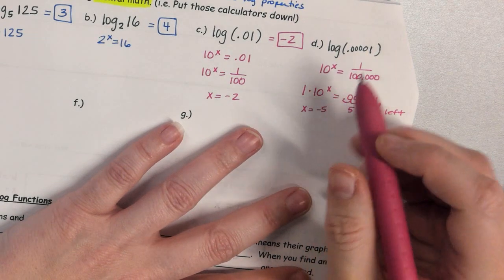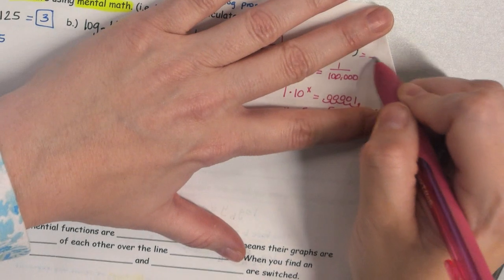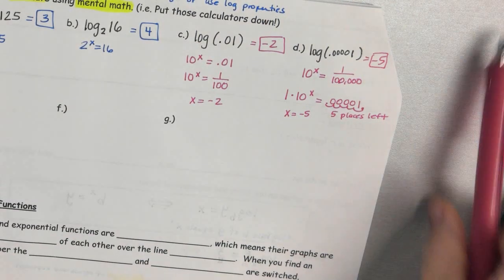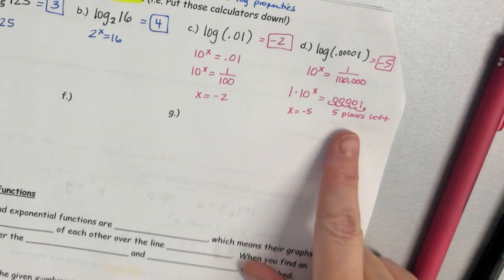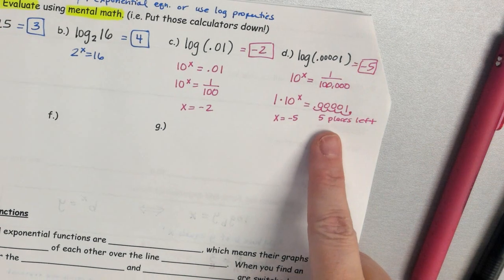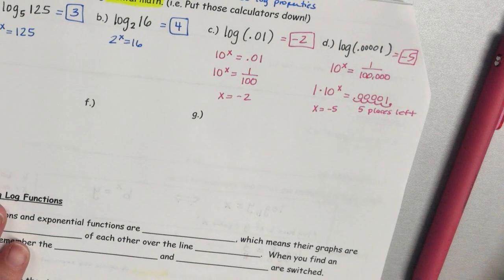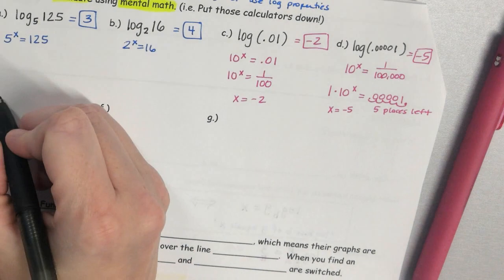Let's also notice what this pattern is here. This was 0.01. To get to 1, how many places did I move it? 2 to the left, so it's -2. This one, I had to move it 5 places to the left, so it's -5. So see how you could just count it that way as well? It's a special pattern. You could use that. It's just moving the decimal.